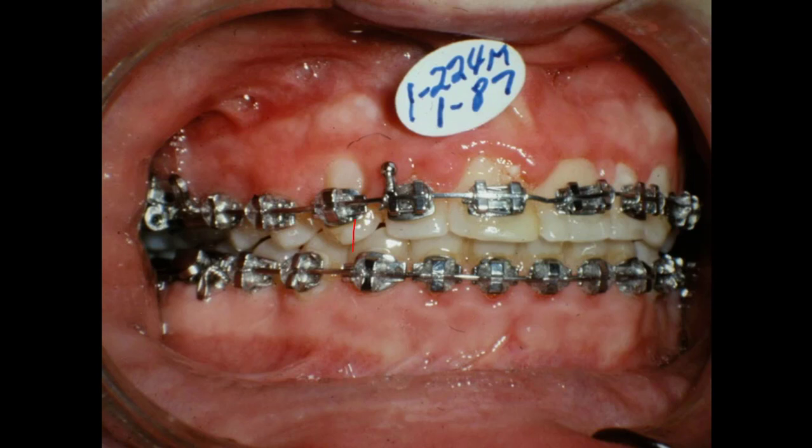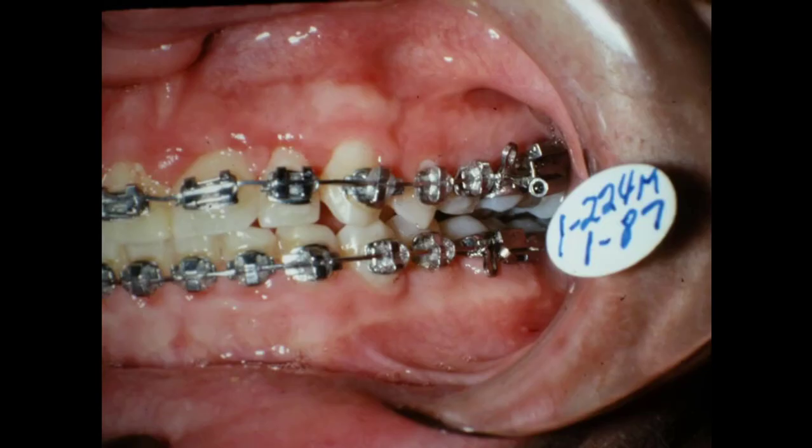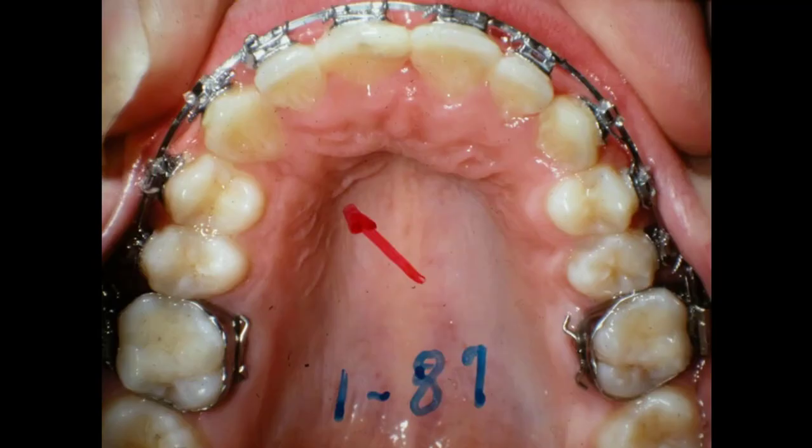Now, okay, this is class 1 too. It's sitting in there good, and I think we've got our arch form coordinated and everything is going. Now that one's not sitting in there as good. Maybe he's got his jaw shifted to one side, but everything looks like it's pretty good at that point.